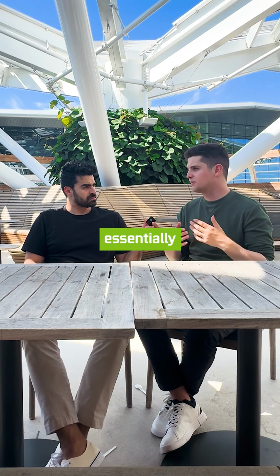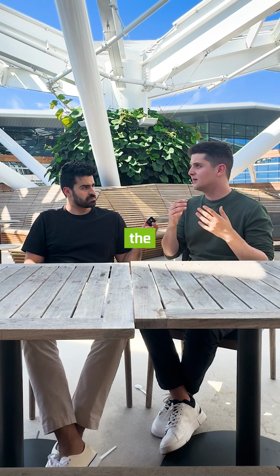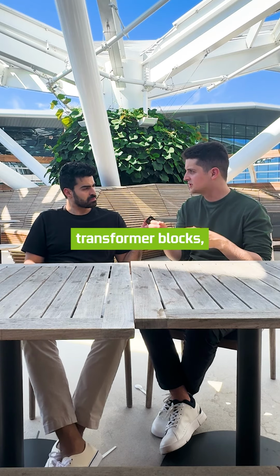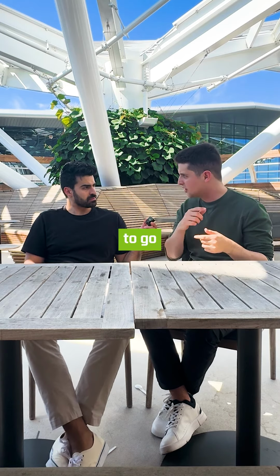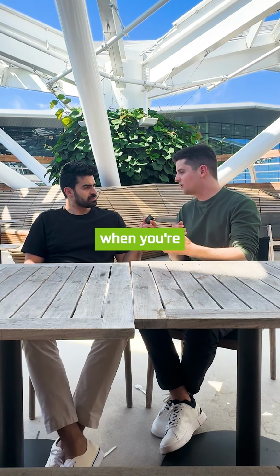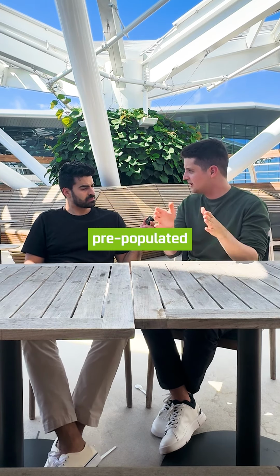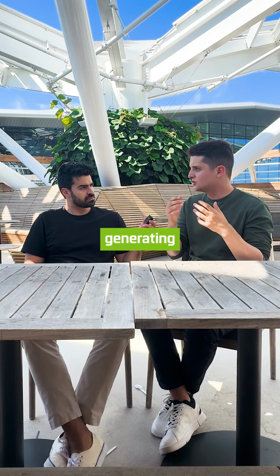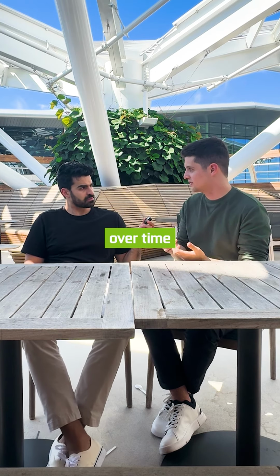In prefill, you're pre-populating these values that are important for calculating the attention, like the attention values and outputs for your transformer blocks. But you're not actually generating new tokens. You're just pre-populating this KV cache so that you're ready to go once you start actually creating tokens. Now, on the other side, when you're generating tokens, you're in something called the decoding phase. In the decoding phase, you're using the pre-populated KV values in the KV cache, and you're continuing to generate new tokens auto-regressively and adding to the KV cache over time as you generate more tokens.